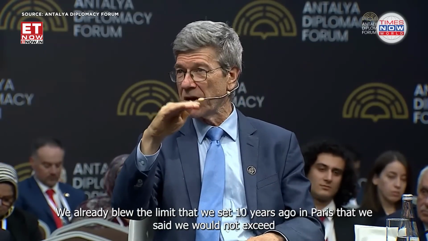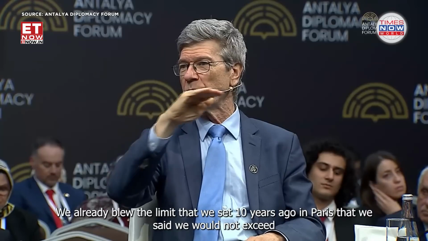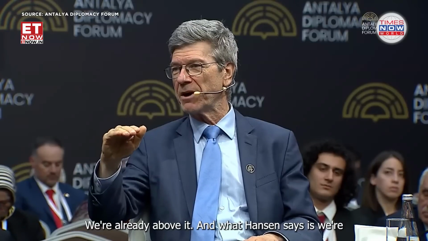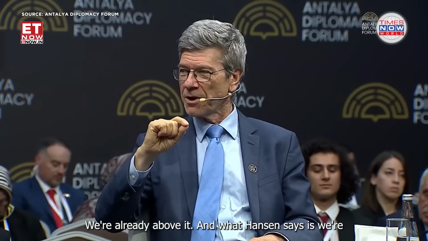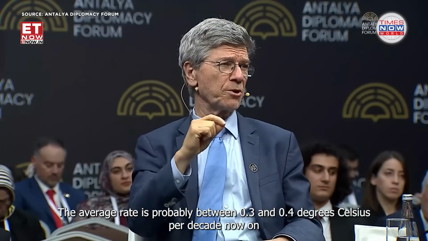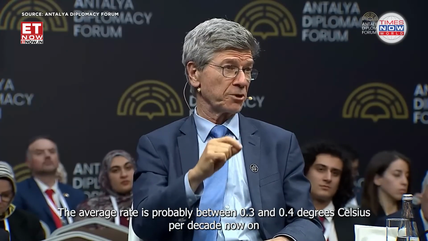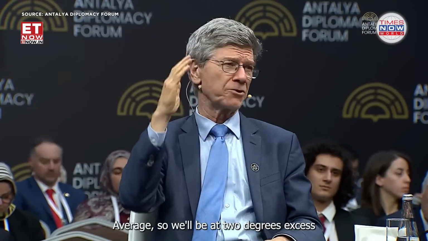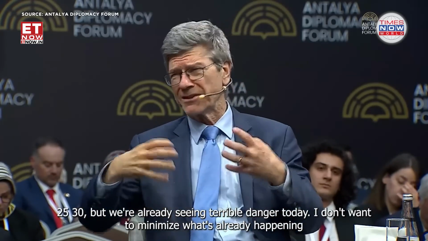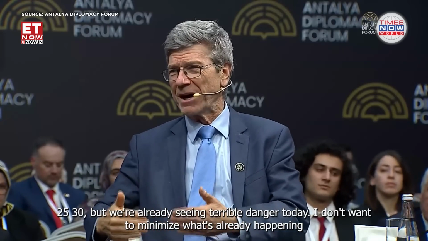That's the new baseline. We already blew the limit that we set 10 years ago in Paris that we said we would not exceed. We're already above it. And what Hansen says is we're rising at an accelerating rate. Now the average rate is probably between 0.3 and 0.4 degrees Celsius per decade now on average. So we'll be at 2 degrees excess. What all of this means is profound danger 20 years from now, 25, 30, but we're already seeing terrible danger today. I don't want to minimize what's already happening.